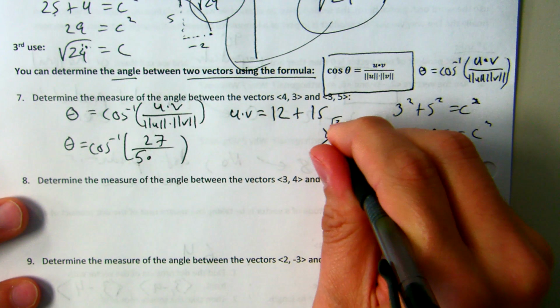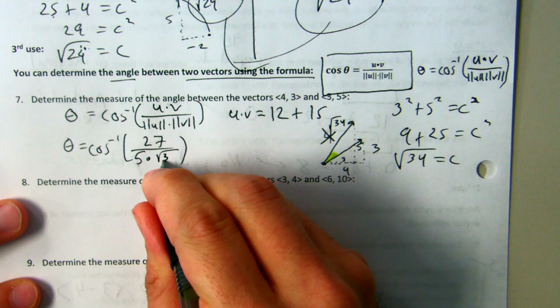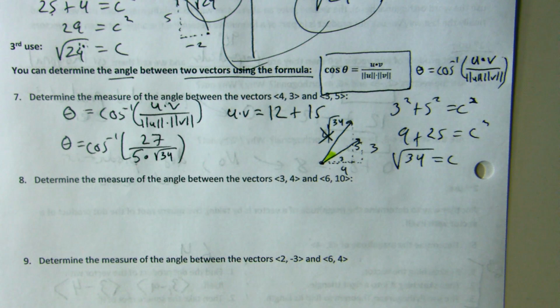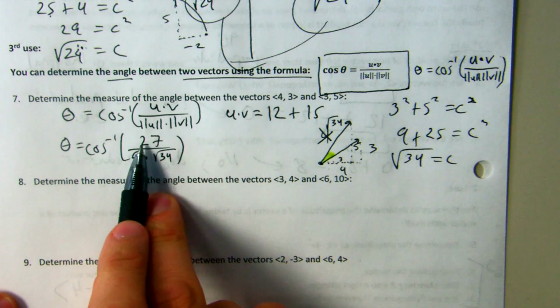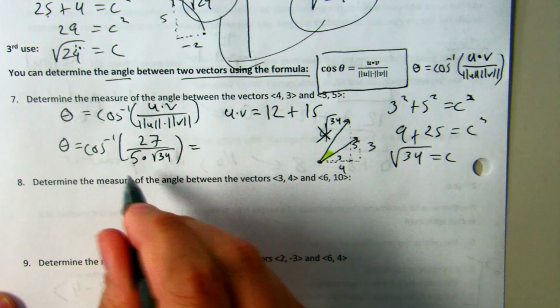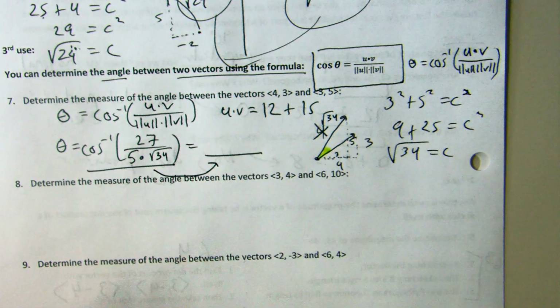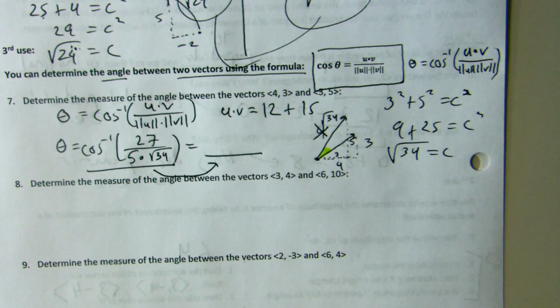It is the square root of 34. Even if the square root of 34 reduces, don't bother. And you've got a square root in the denominator, don't even bother rationalizing either, because this is ready to go into our calculator. Ready to throw that in there, and assuming we're in degree mode, because that's what we're looking for here. And we type it in carefully.